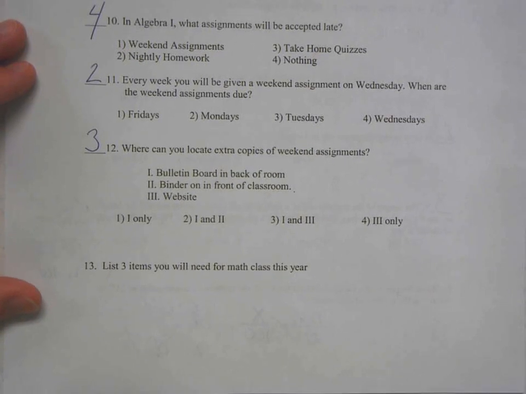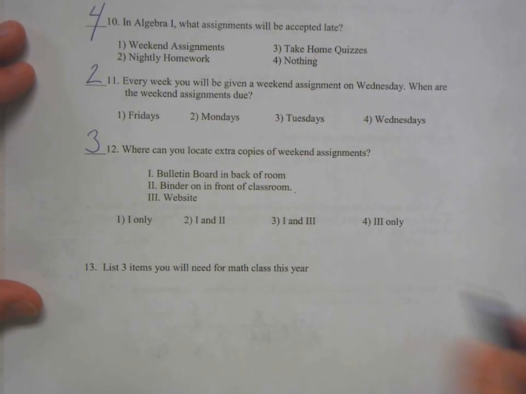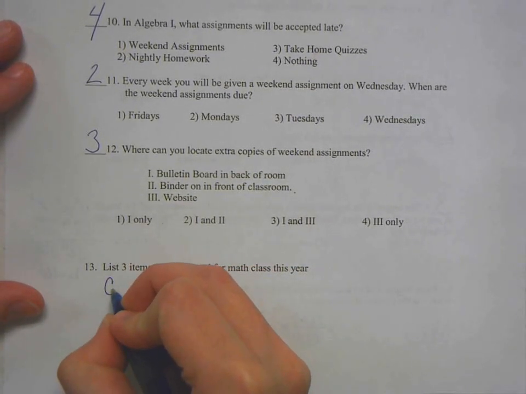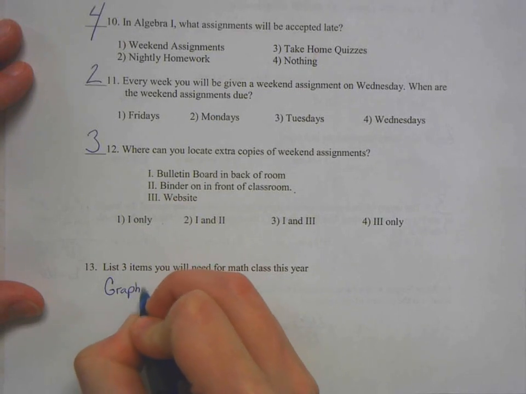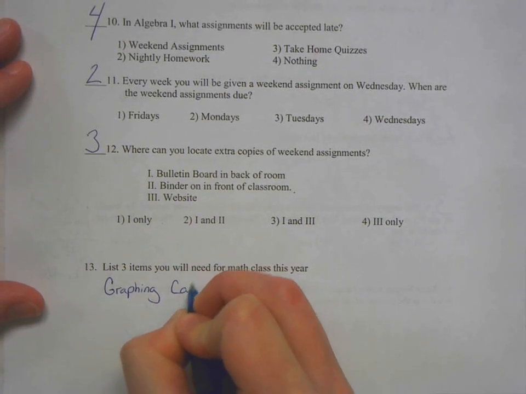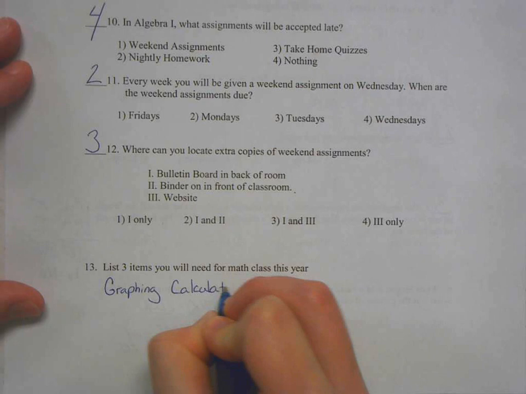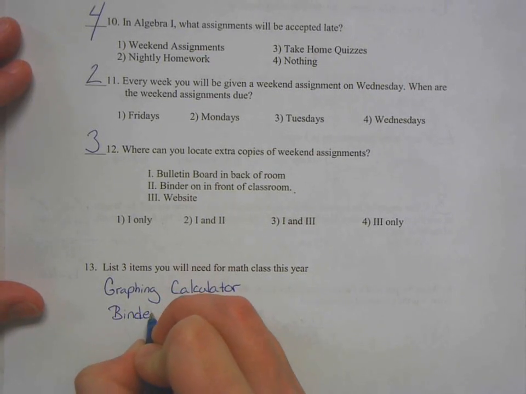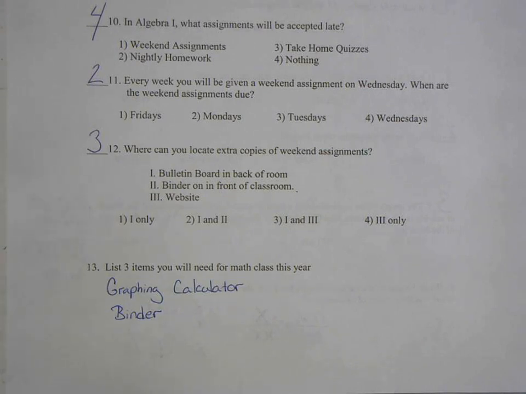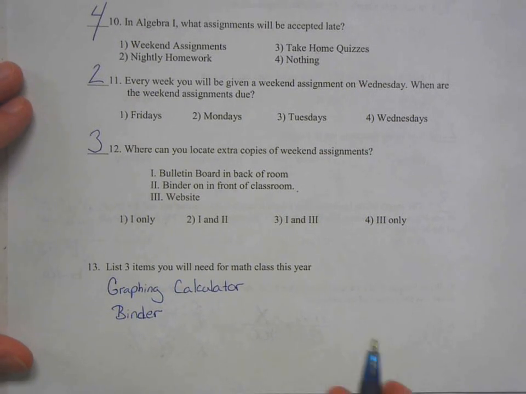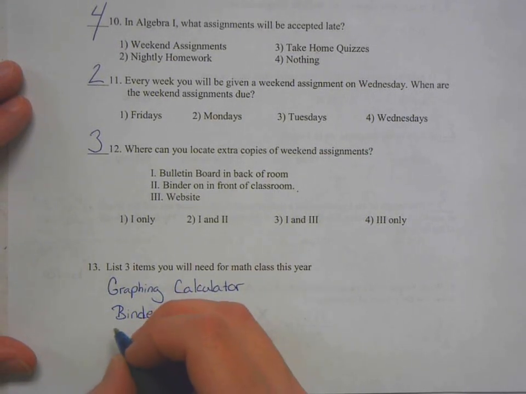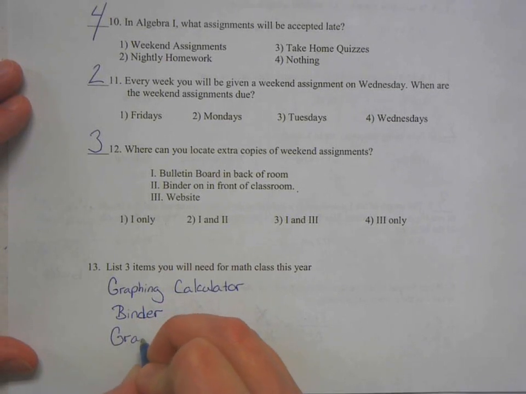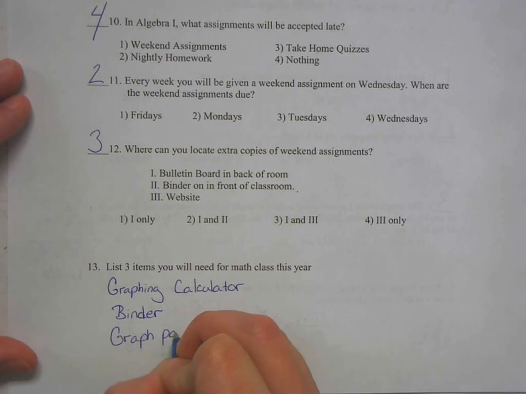And last but not least, list 3 items you will need for this class. 1, you need a graphing calculator. You also will need a binder specifically for math, preferably 1.5 to 2 inches to keep track of all of your notes. You will also need graph paper for when we do our graphing units.